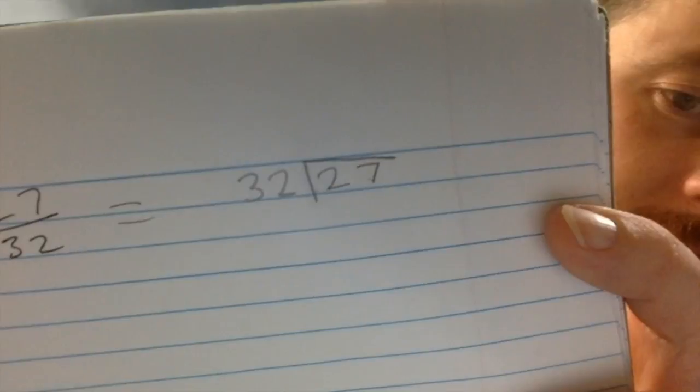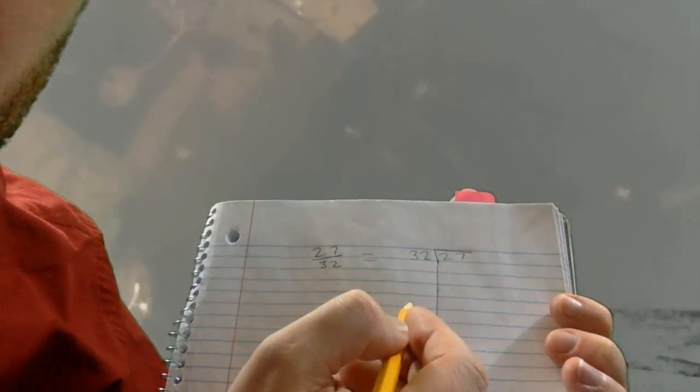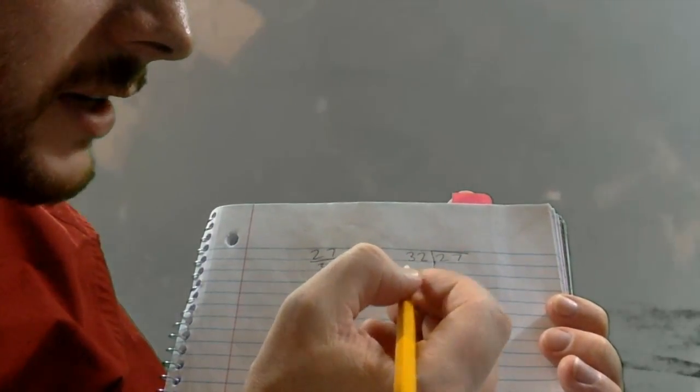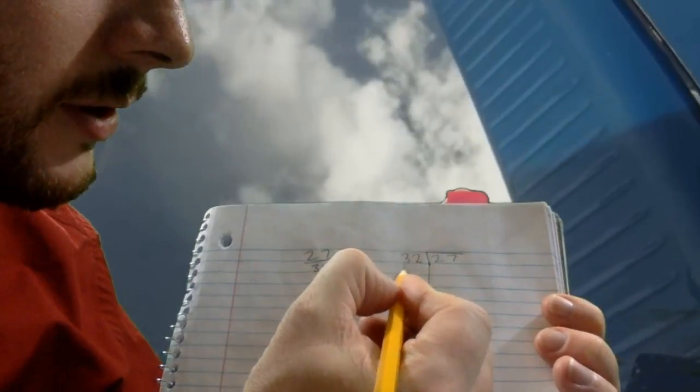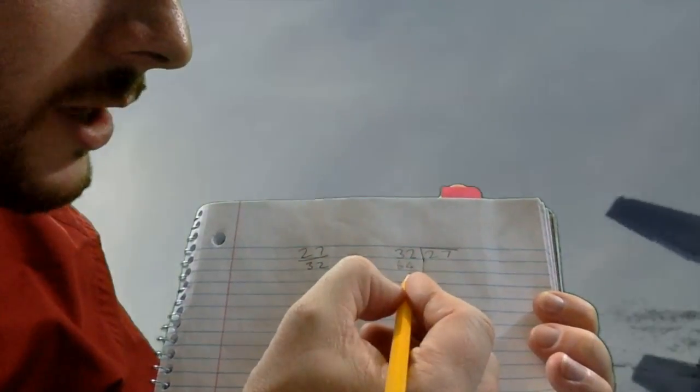The easiest way of doing it is, of course, saying that we're going to divide 27 by 32 using long division. There's 27 divided by 32 right there. I do like to do my long division by providing a times table of my divisor. So I'm going to provide a 32 times table.